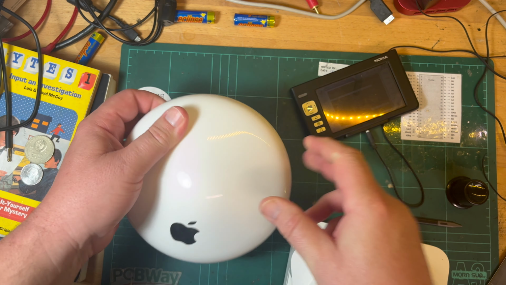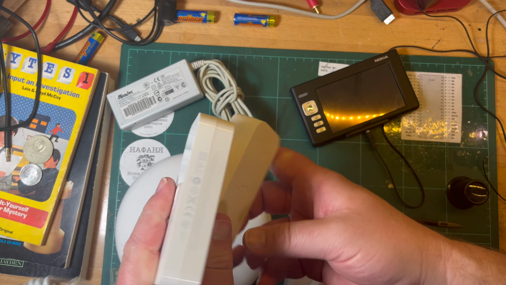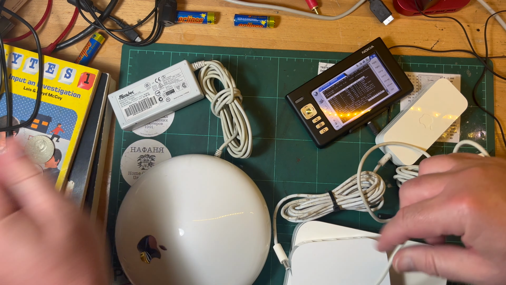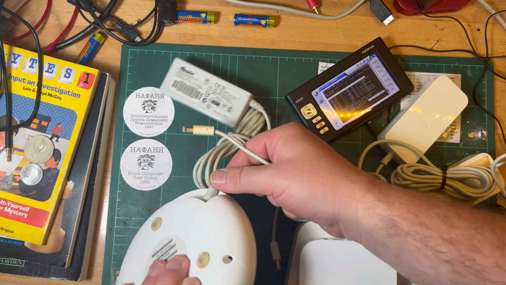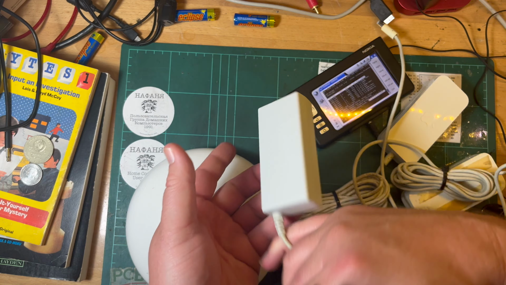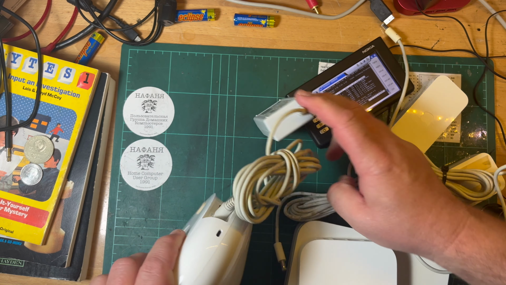I should have power for it. Interestingly, I've got a couple of Apple power adapters, and they didn't fit. So it's actually this Fox link. So it looks like Apple didn't have their own power adapter.